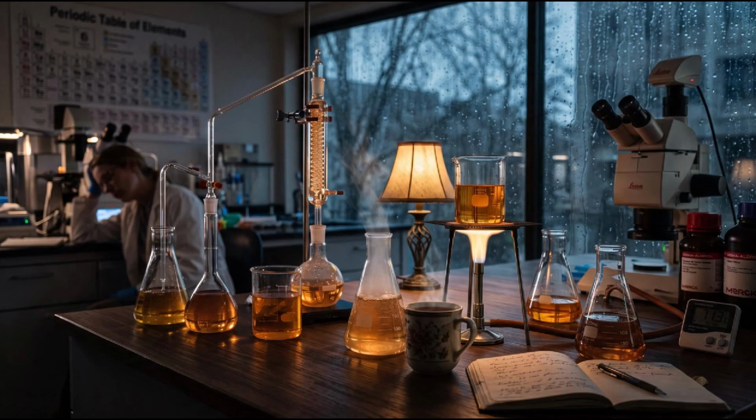When a liquid gets enough heat, its particles move even faster until they can completely separate and fly into the air. That is boiling. Water boils at 100 degrees Celsius at standard pressure.